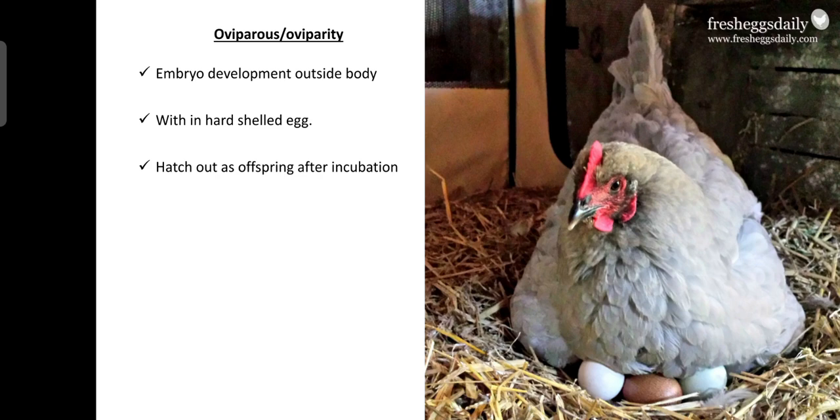Sorry, let me say it again. For the oviparous or oviparity condition, we have to study three essentials: the mode of development, process after development and examples.